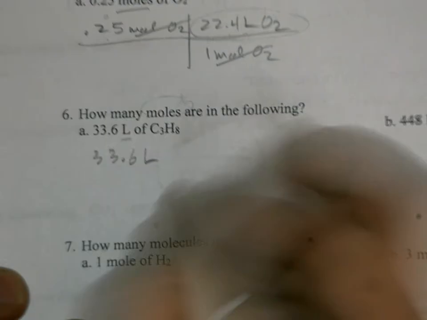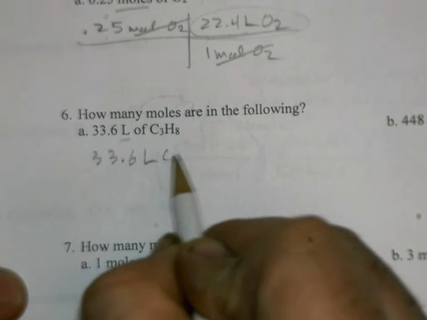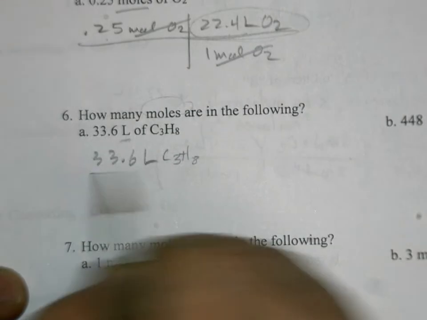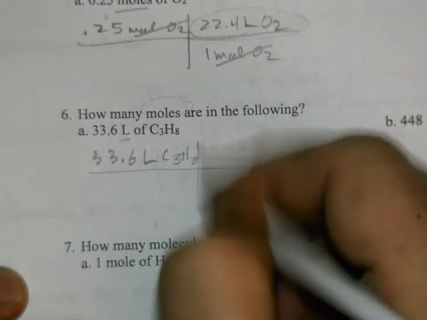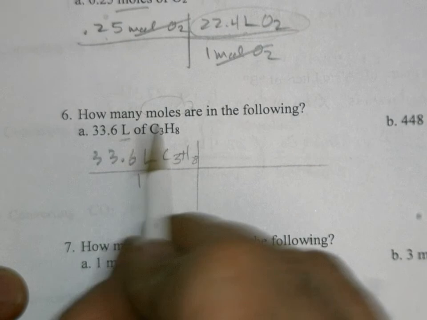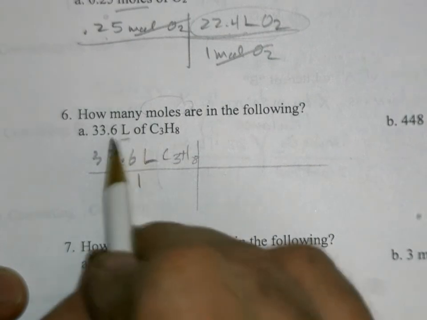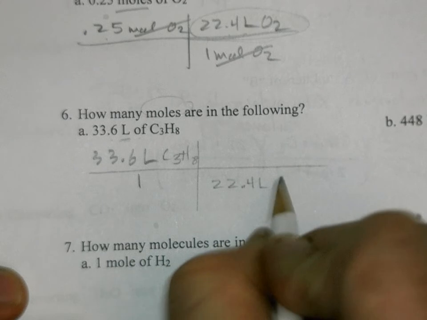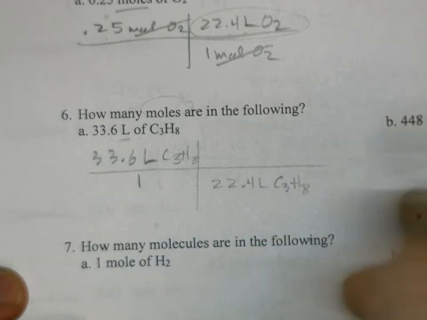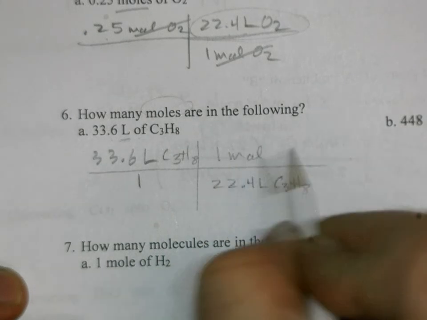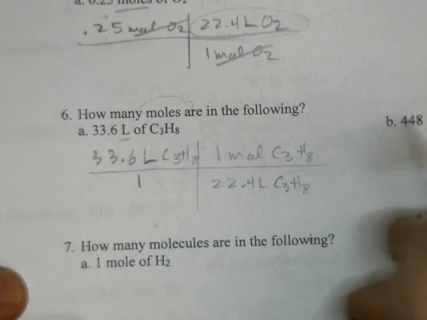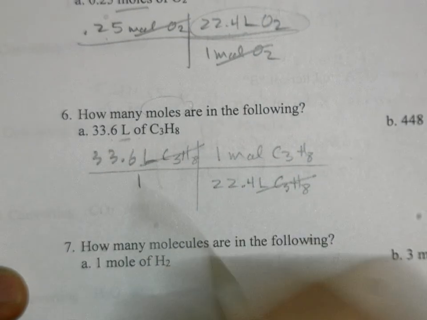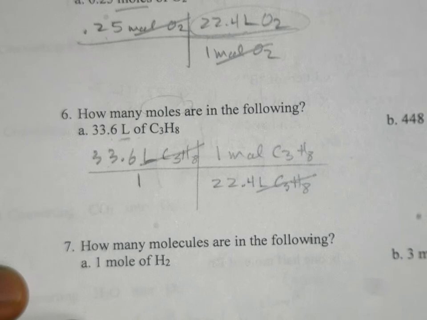So that's our given. Liters of C3H8. That's propane, by the way. Put that over 1. And we're looking for moles. So we're given that many liters. So we're going to say that every 22.4 liters of C3H8 gives you 1 mole of C3H8. And we cancel those out, and it's going to be 33 divided by 22 there.